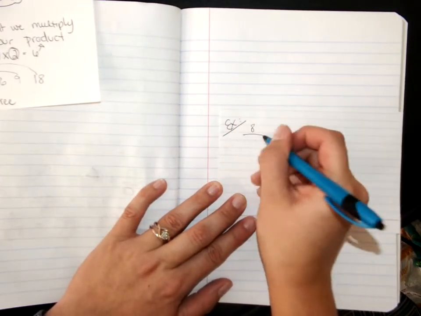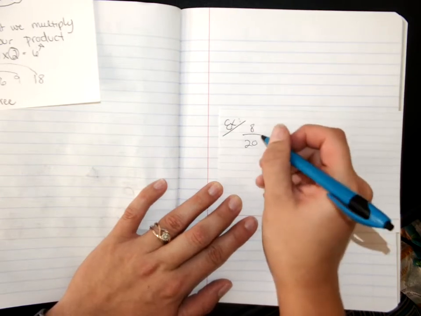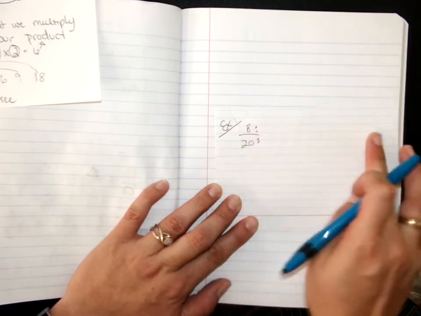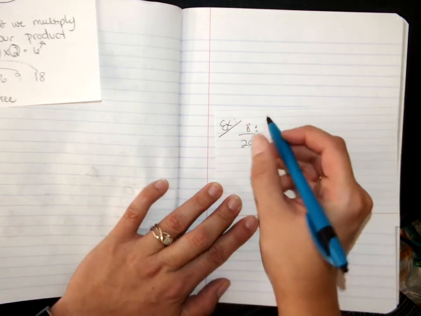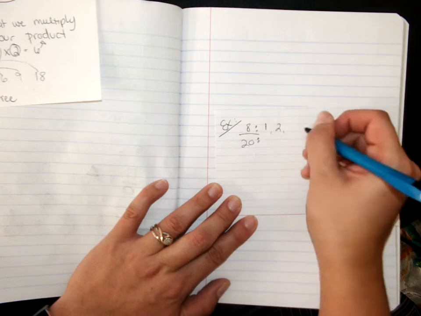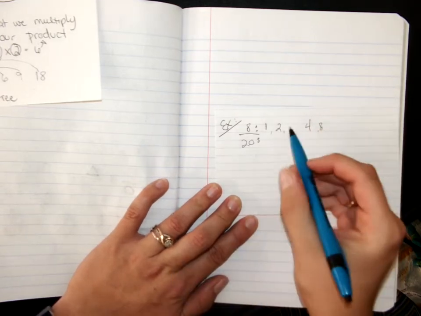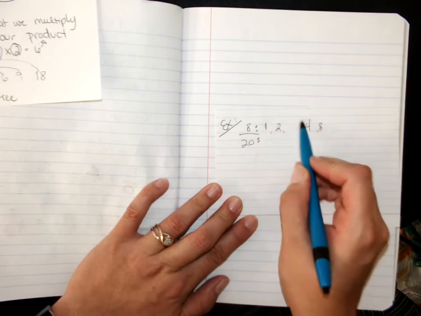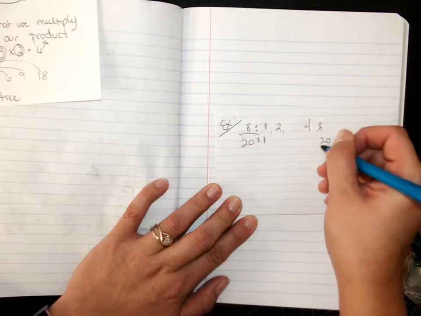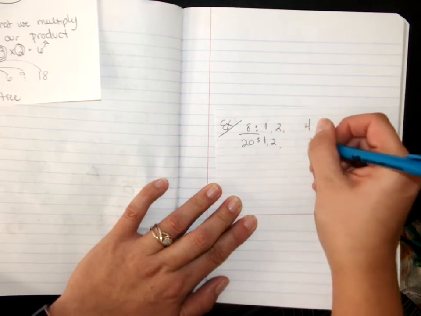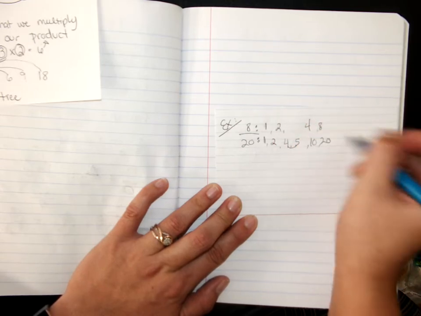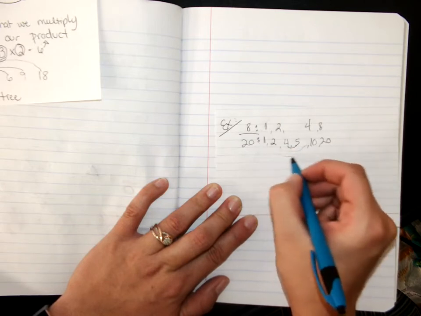Let's do 8 over 20. Okay, so there's my fraction, 8 over 20, and I want to simplify it. So I'm going to put all my factors right here. Okay, I'm going to put 1 and 8, 2 and 4. Those are my only factors of 8. 1 times 8, 2 times 4. Next, I'm going to do my factors of 20. I know I have 1 and 20. 2 times 10. What else? 4 and the 5. Because these two make 20. Those two make 20. And those two make 20.